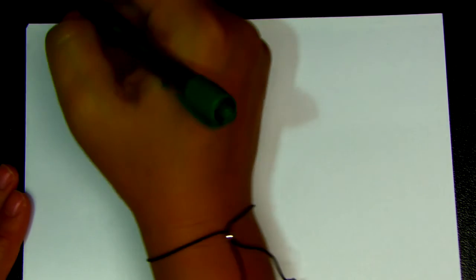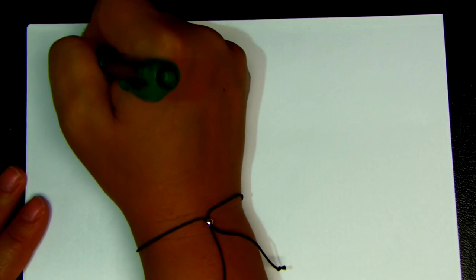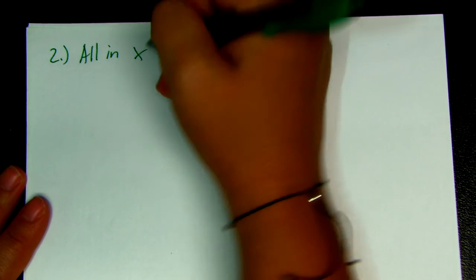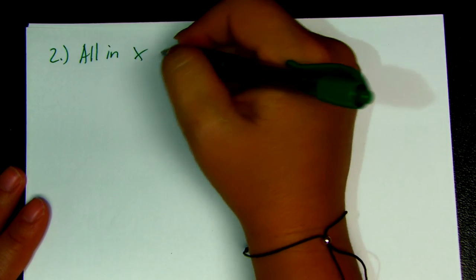All right, so far so good. Let's move along. So this is all in x. Let's simplify.